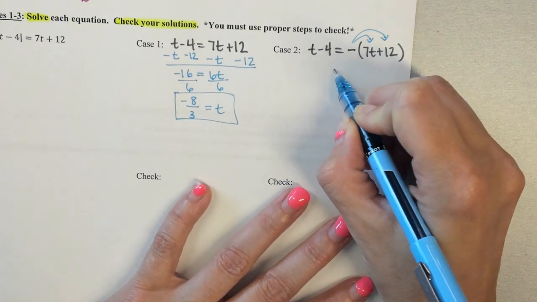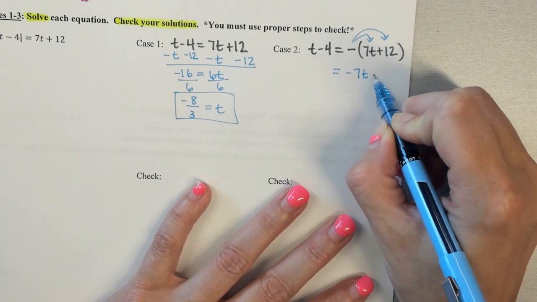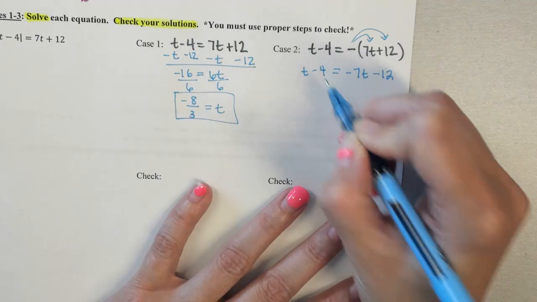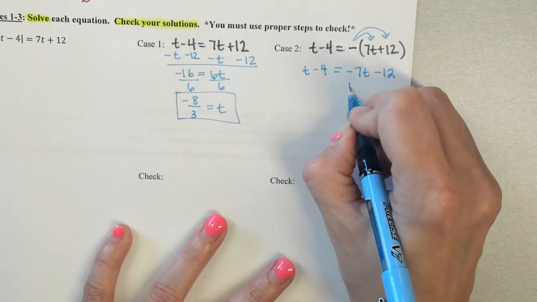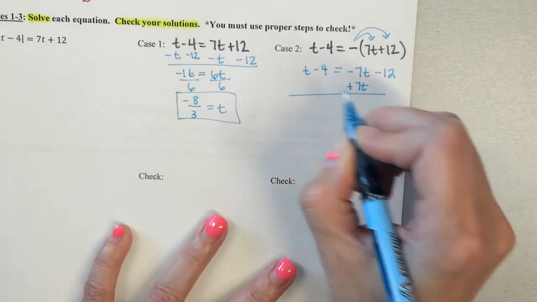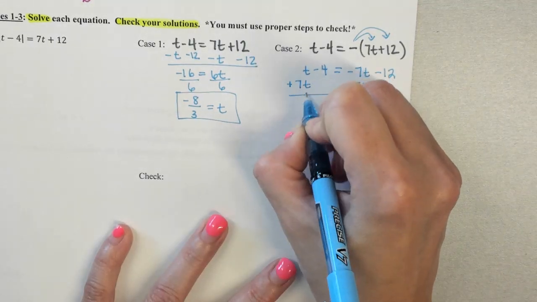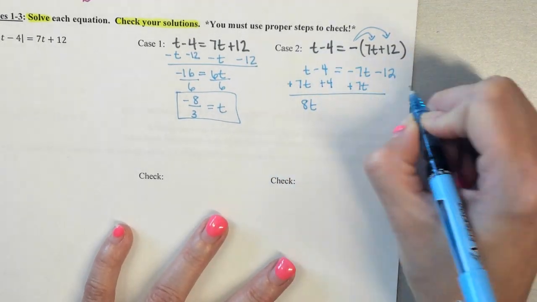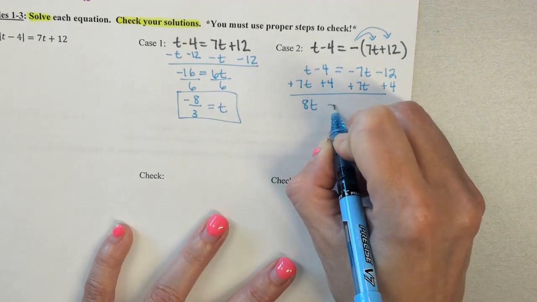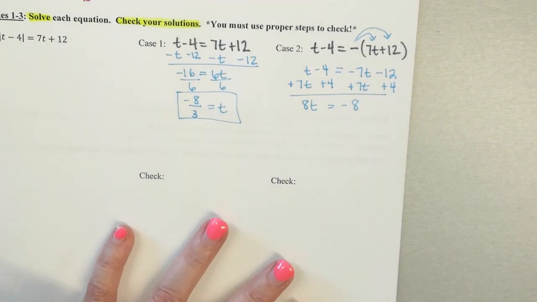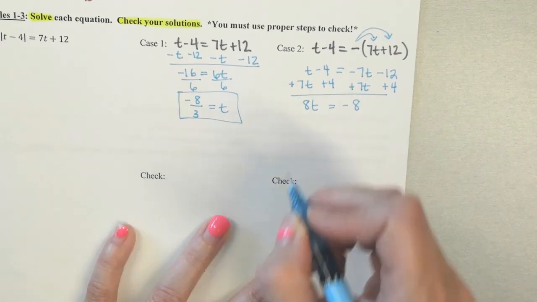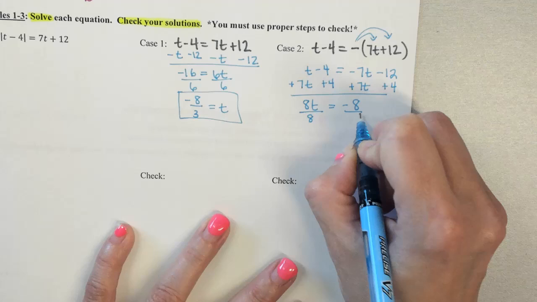Okay, and then here we're going to distribute, so we get negative 7t minus 12. So we have to apply that to both. Now, because I want to keep the t's positive, I decided to add 7 to this 1t to get 8 t's together. And then I add 4, which is going to give me negative 8. And then my last step will be to divide.